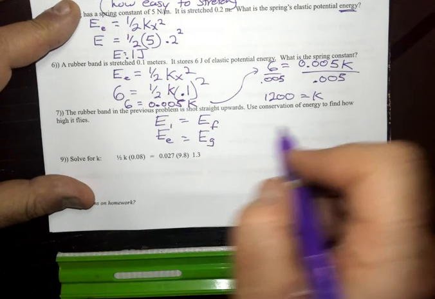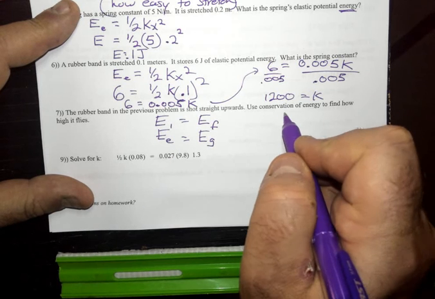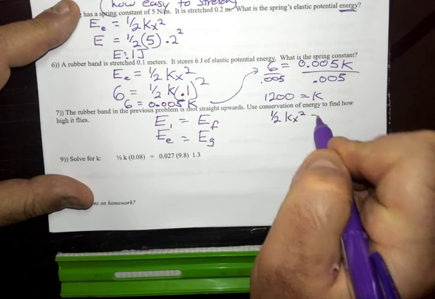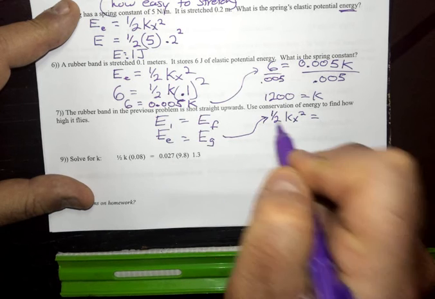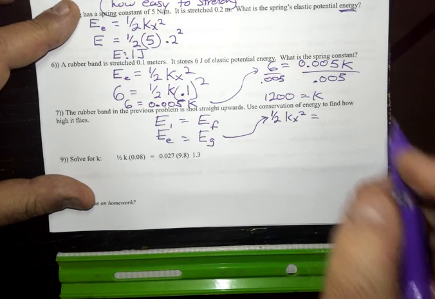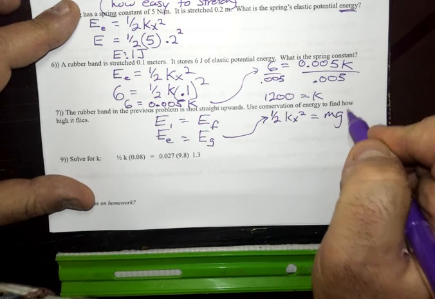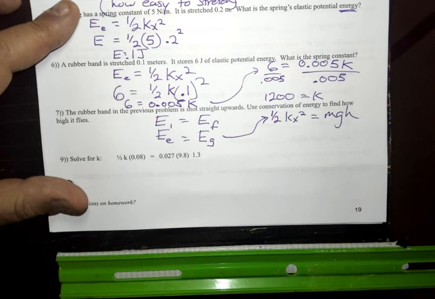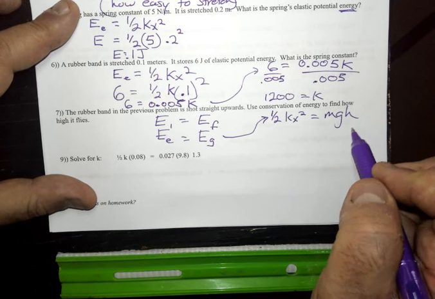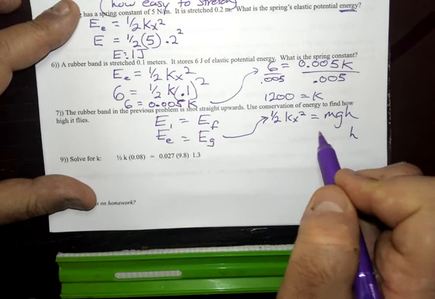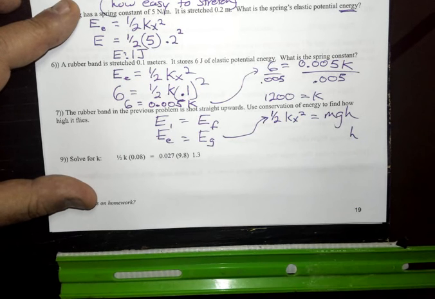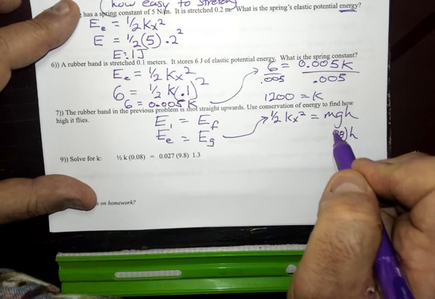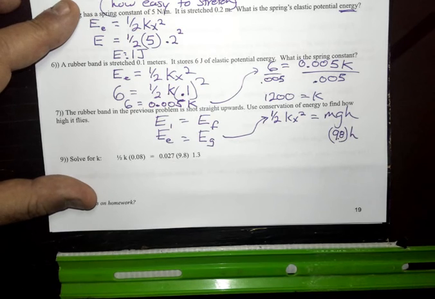So, the E on the left-hand side is elastic. That's 1/2 kx squared. The gravitational on the right-hand side is mgh. We want to find out how high it flies, which is h. Got to put in numbers for everything else. So the g is going to be 9.8. It's always the positive version of 9.8.